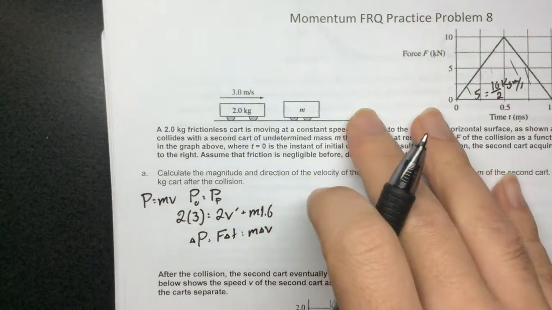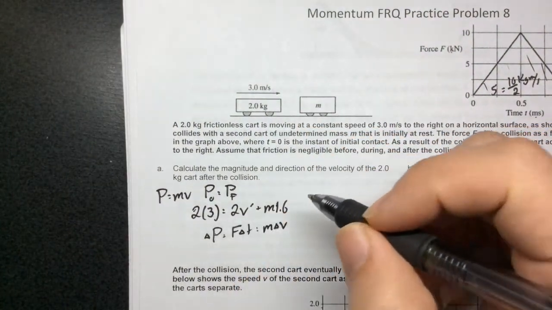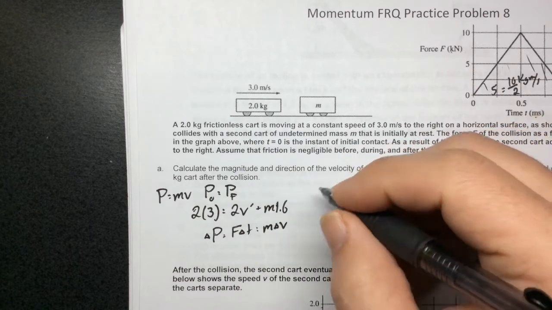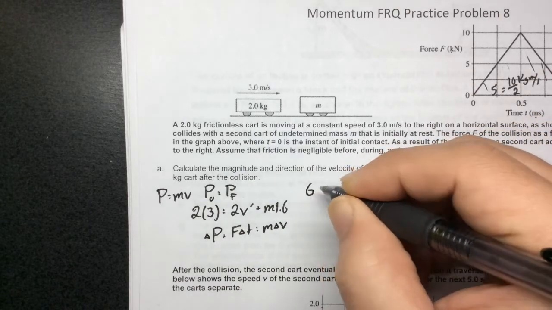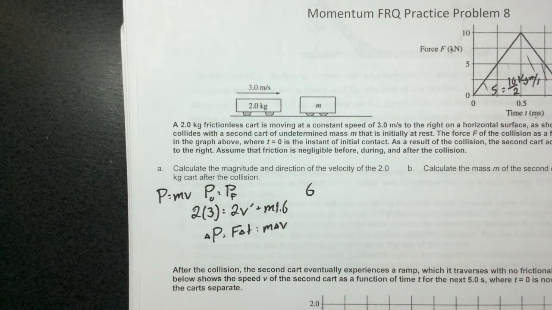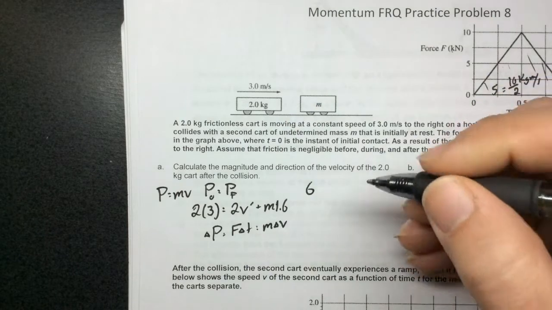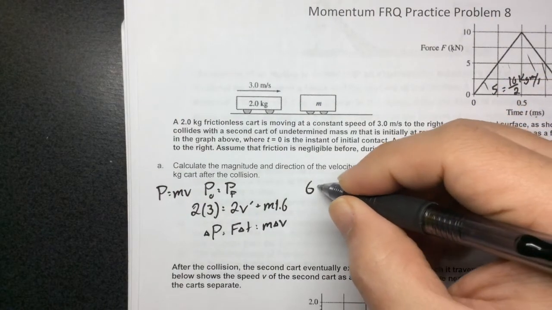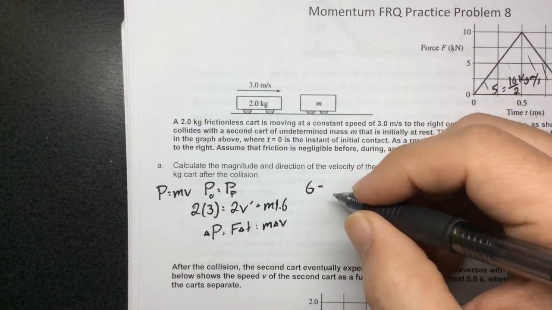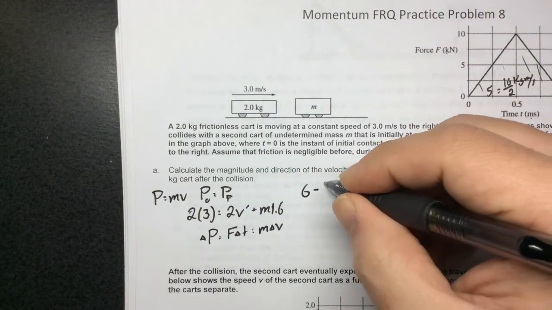And so I look over here and I say, all right, we know that the incoming momentum is going to be 3 times 2. It's going to be 6. So the momentum of this car is 6 kilogram meter per second. And it's going to hit this other car. And when it hits the other car, it's probably going to slow down. And since it's going to slow down, that means I'm going to have some kind of negative change in momentum, and that's going to be negative 5.